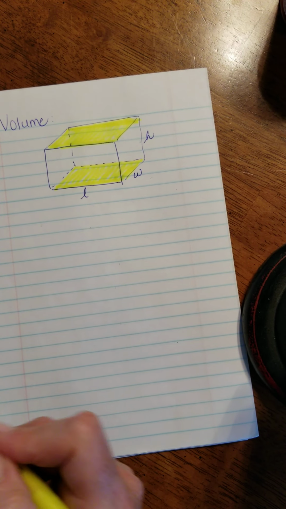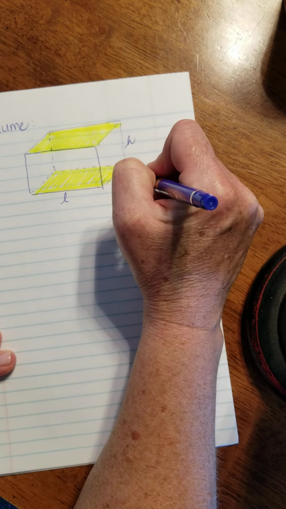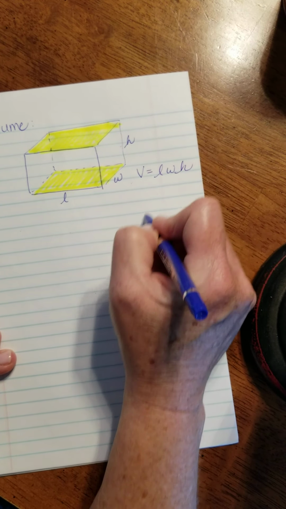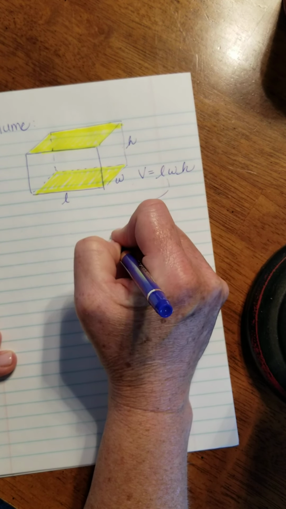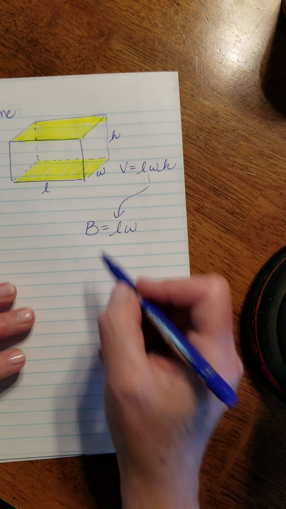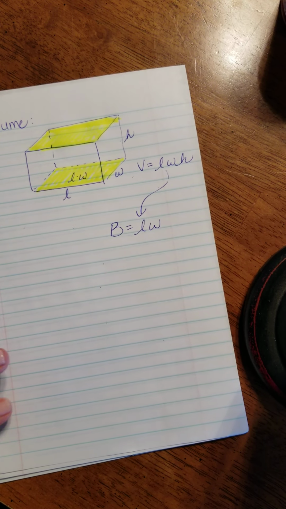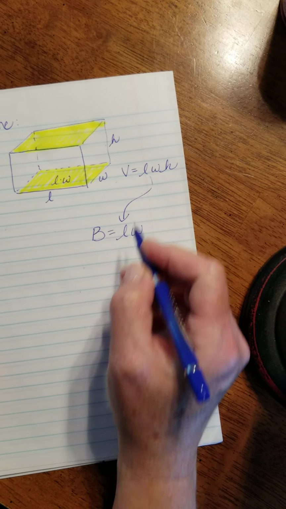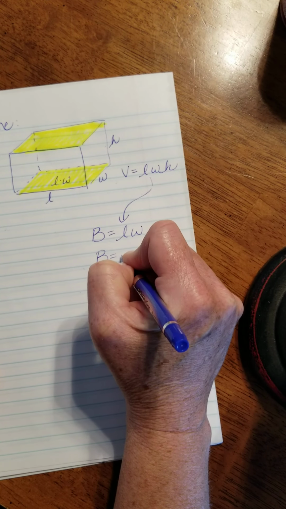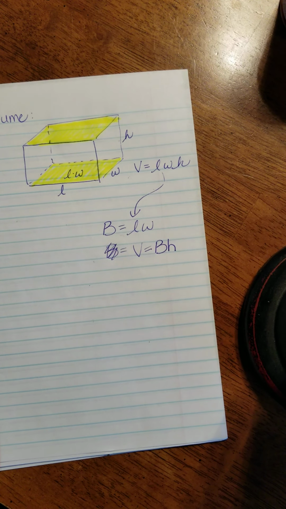Okay, so the area of the base is length times width. So we know that volume is length times width times height. And in this case, the area of the base is length times width. And so that's the area of that base. Then all we have to do is multiply the area of the base. The volume is equal to the area of the base times the height of the prism, okay?